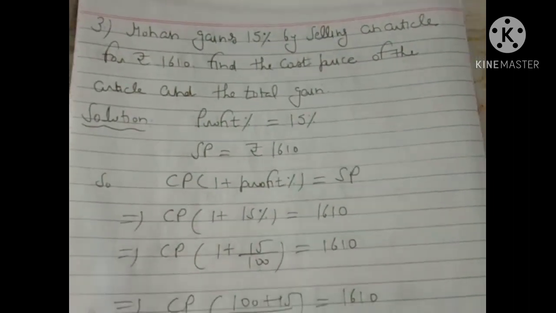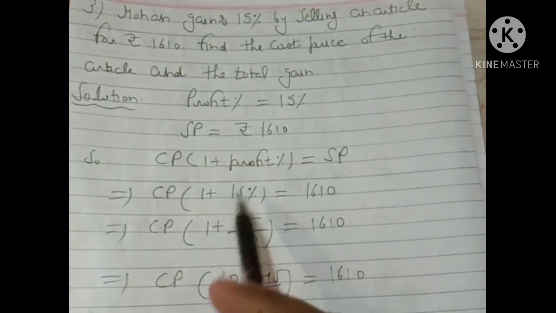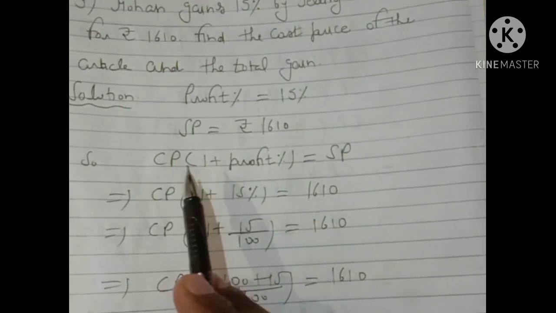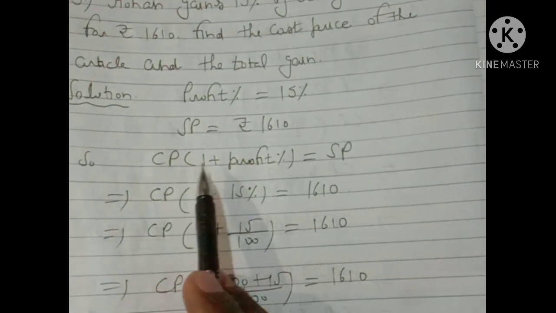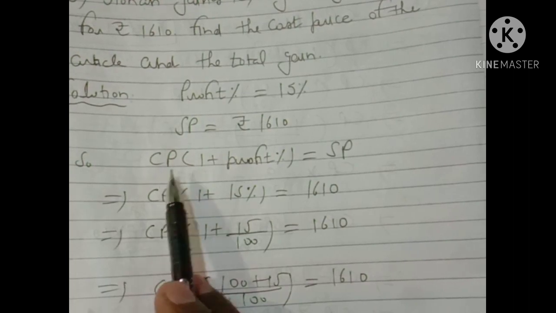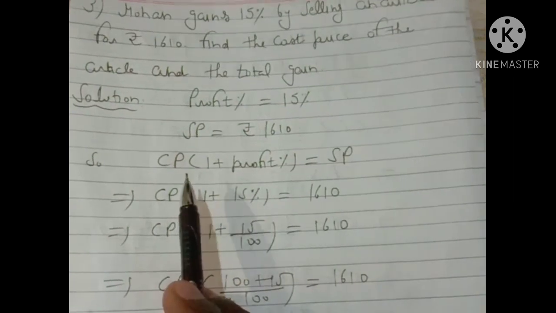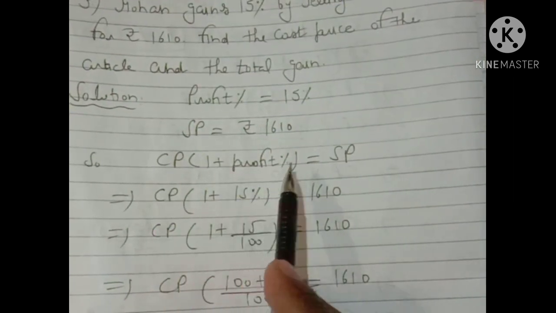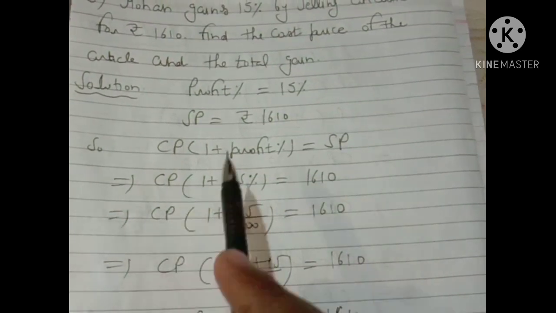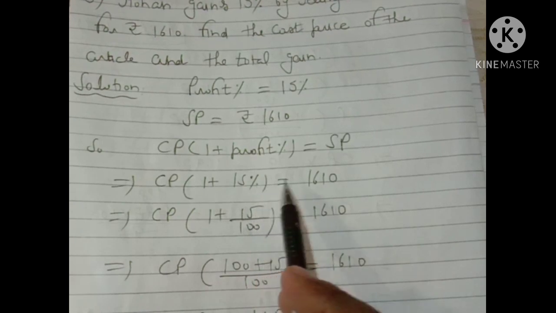And now in this case you can see we have to find out first of all the cost price, and again we can rearrange the formula, that is CP into 1 plus profit percentage is equal to SP. Means this time we have to find out again the value of this CP, so we have to write down the side in which the CP is there in the formula on the right hand side, and this SP on the left hand side. So it will become CP into 1 plus profit percentage is equal to SP. And now in this case you can see CP as it is, and then 1 plus profit percentage is 15%. So 15% is equal to SP.